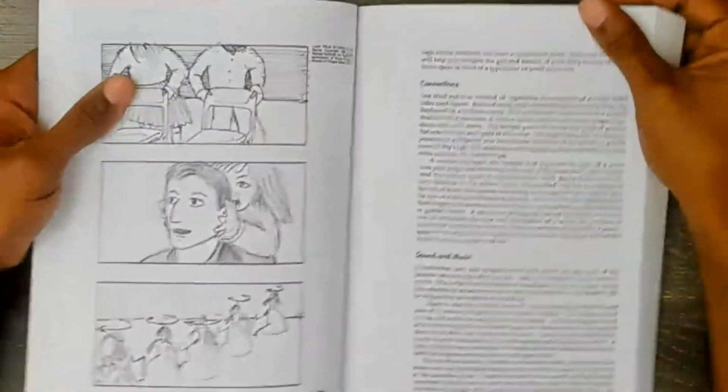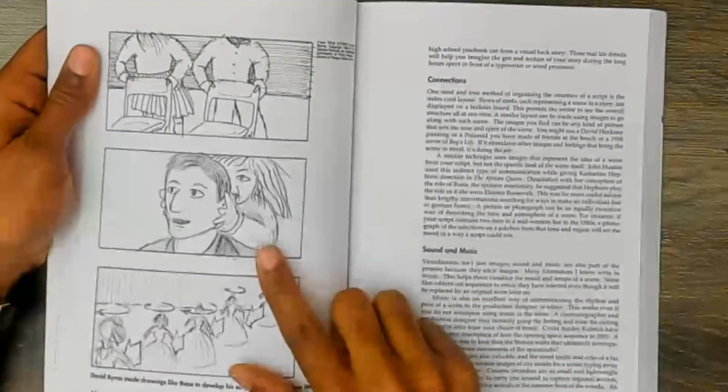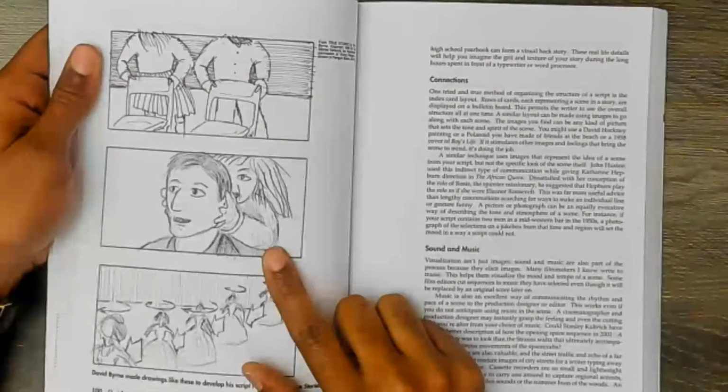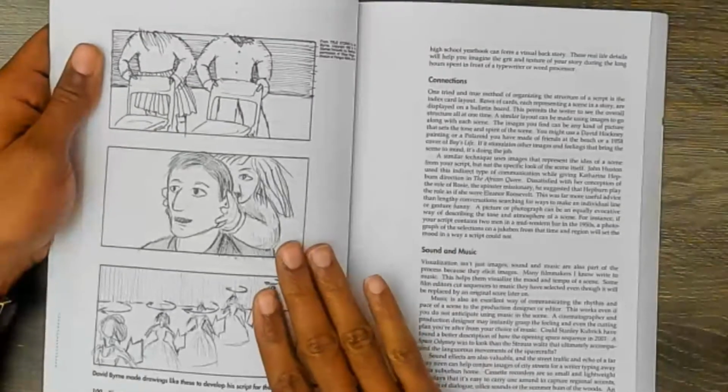Let's see if I can see. This is another good example right here. This example shows you that you don't have to be Kim Jung-gi. You don't have to be some great artist. You just got to be able to tell a story.